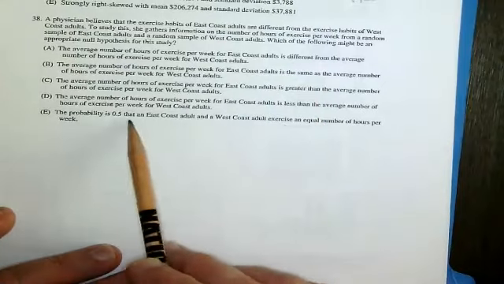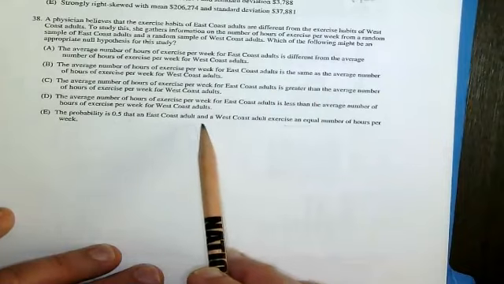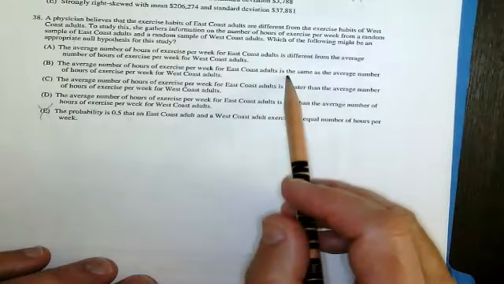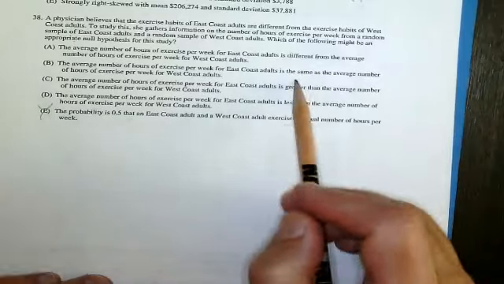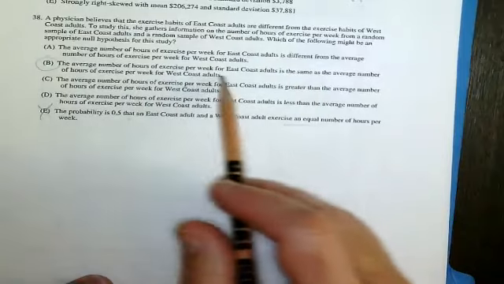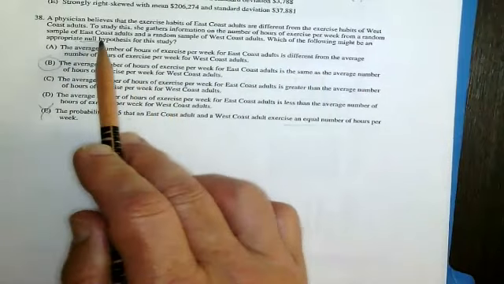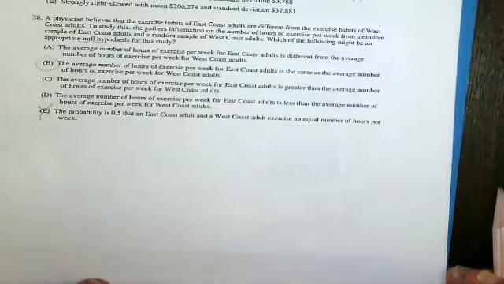The probability 0.05 from the East Coast adult and a West Coast adult. Oh, there's a 50% probability. No, that's not my answer. So here's the same. Again, this was wrong. This is my answer, B. The average number is the same as the average number. That's my null hypothesis. Null is always equal to. Okay, two more.